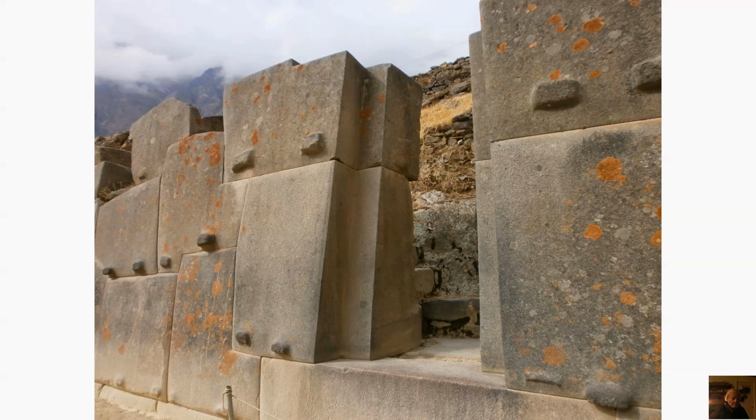Not every single photo is going to be showing evidence of ancient stone carving technology. Some are just nice photos, but there's a lot of comments that I'm going to make.